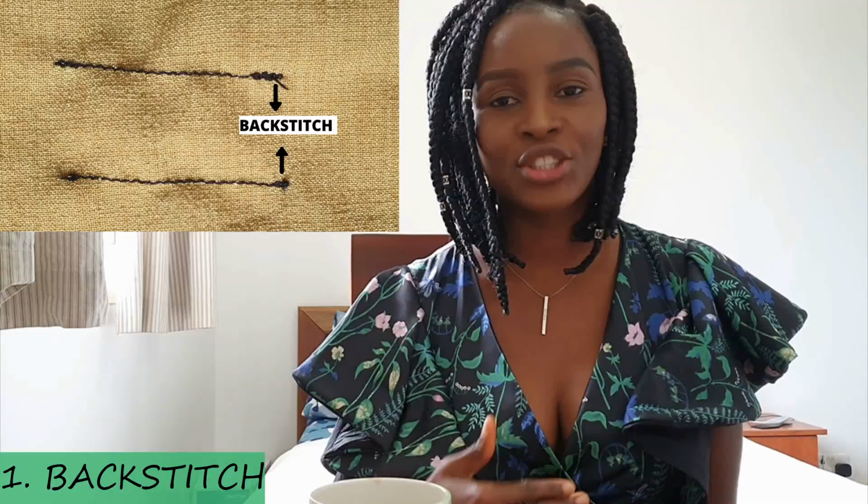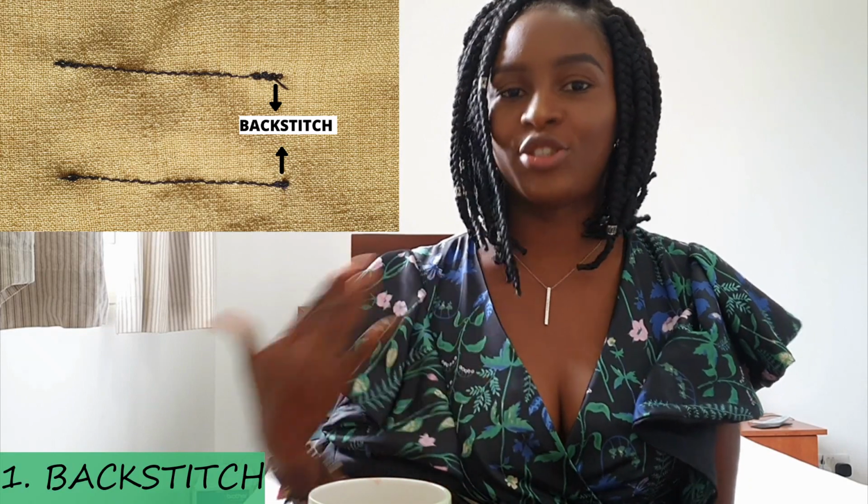So I will start with backstitch. Backstitching is done to prevent your seams from loosening. Every sewing machine comes with a reverse button or a lever that you need to push or press to reverse the stitch. So you reverse the stitch to secure it. It's almost like tying it to prevent it from loosening. So that is what we call backstitching. You simply start sewing, then reverse the stitch to make sure your stitch is secure and won't unravel.